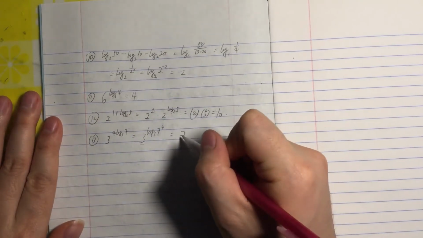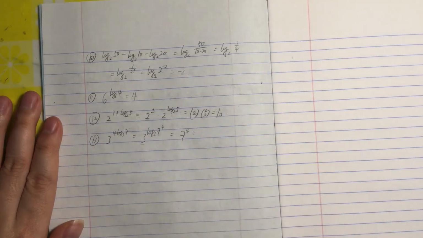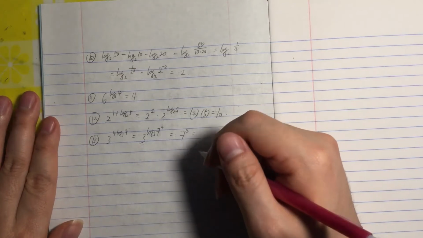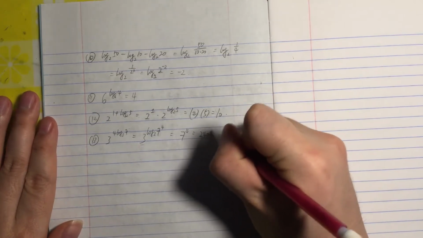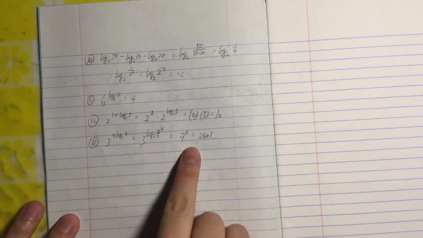By the property of logarithmic function, I get 7 to the power of 4. 7 squared is 49. 49 times 49 is 2401. That's how we simplify this expression. I get 2401.